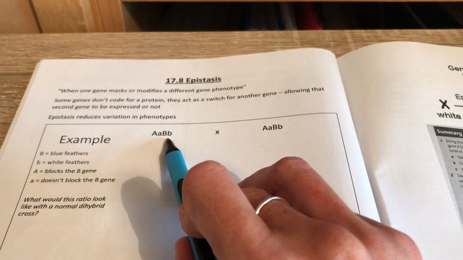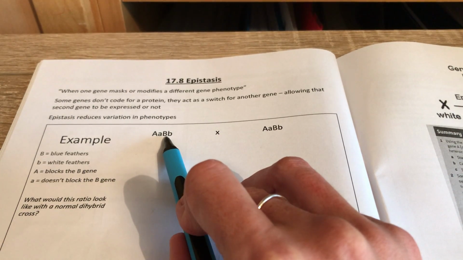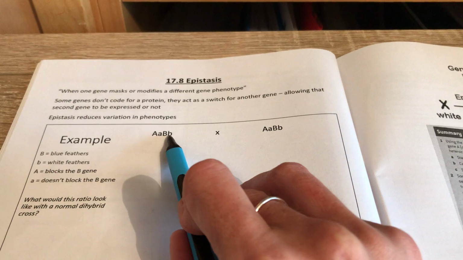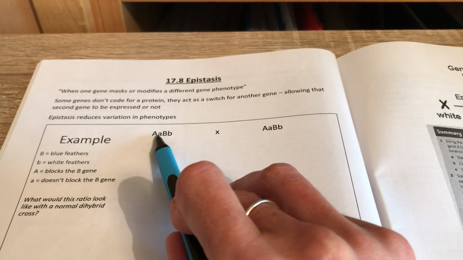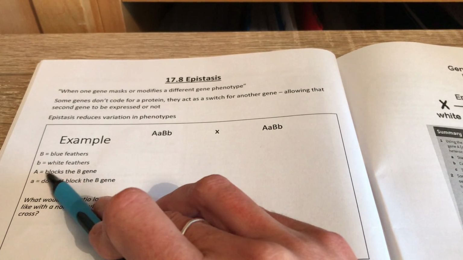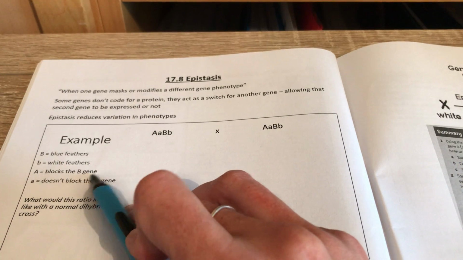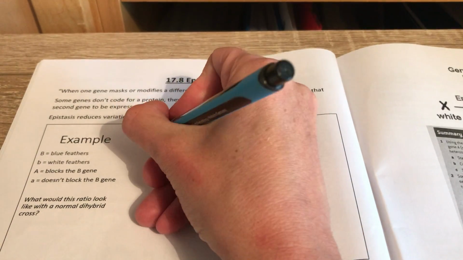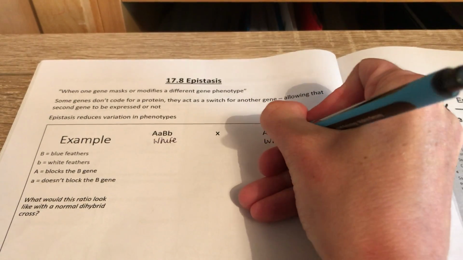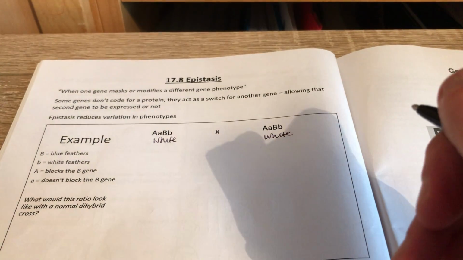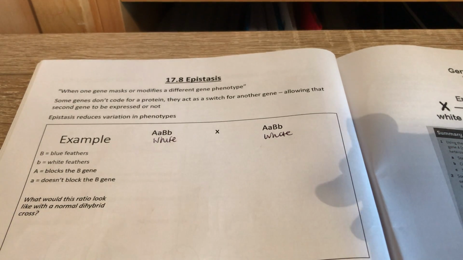So let's look at this individual here. They've got the capital B for blue feathers, so you would expect them to look blue, but they've got an A allele, and we know A blocks the B gene. So this individual here will look white, as will this one, because it's the same genotype. So let's cross these two parents together and we see what we get.